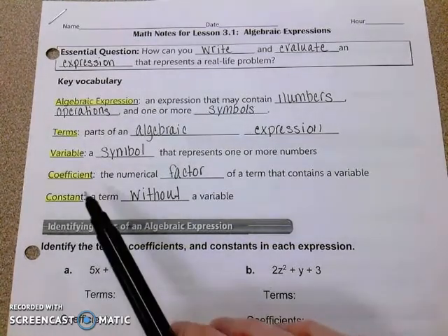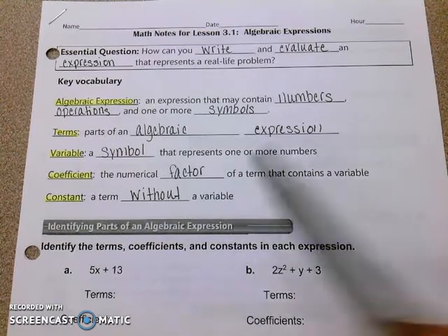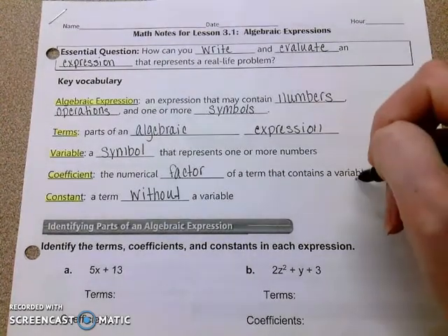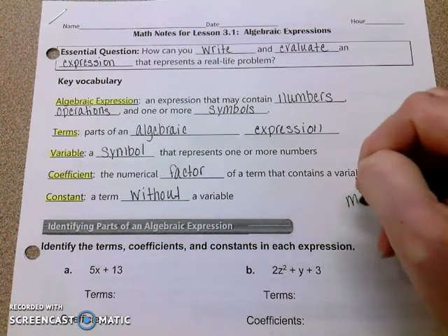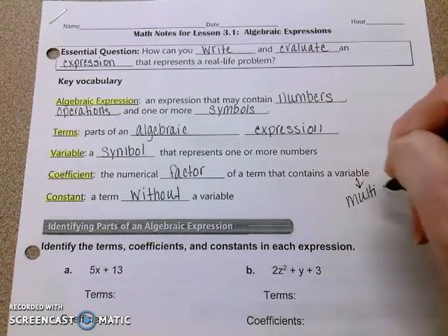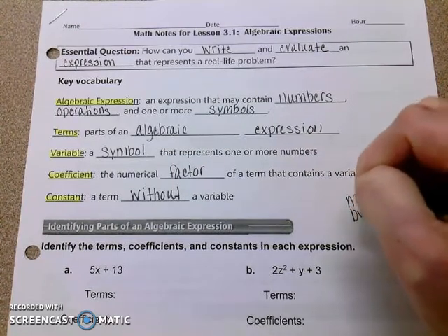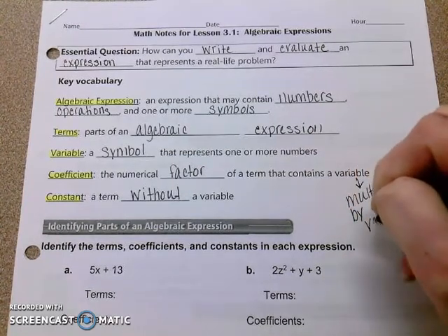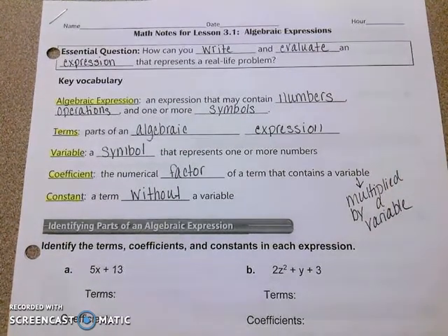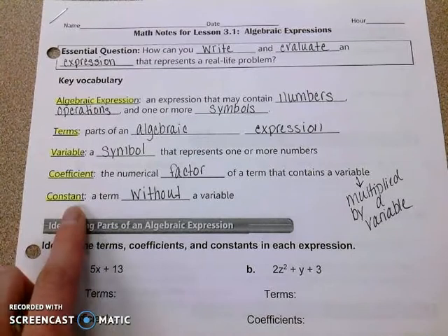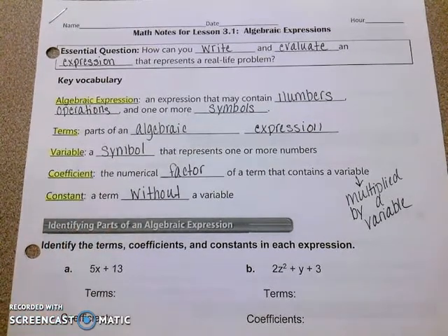Then we have the coefficient. This is the numerical factor of a term that contains a variable. Basically, the coefficient is the number that is multiplied by a variable. That's where that word factor comes in. It's multiplied by a variable. And then you have the constants. Those are the terms without a variable, so just the numbers.